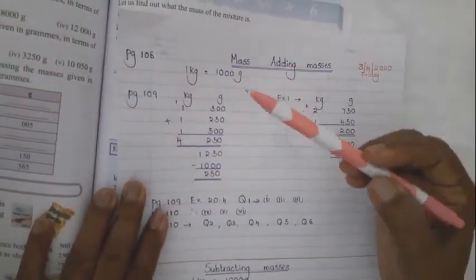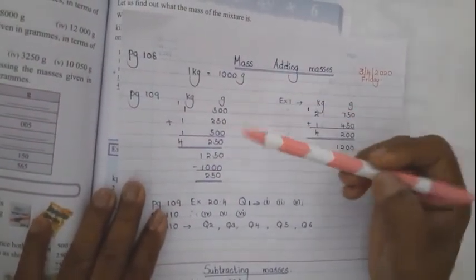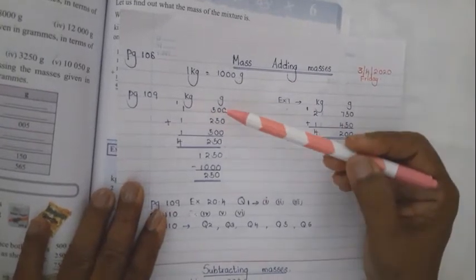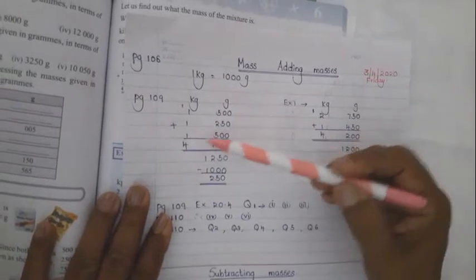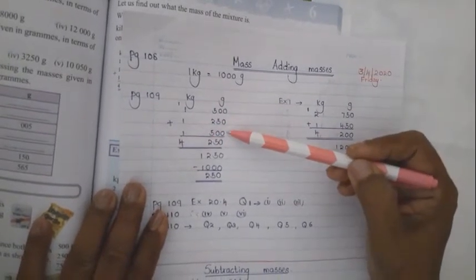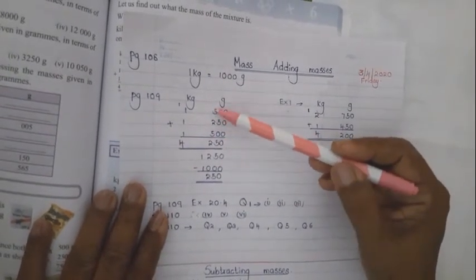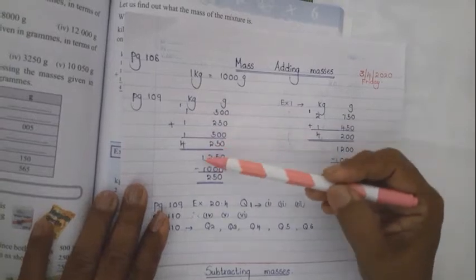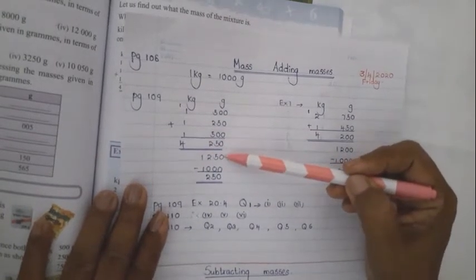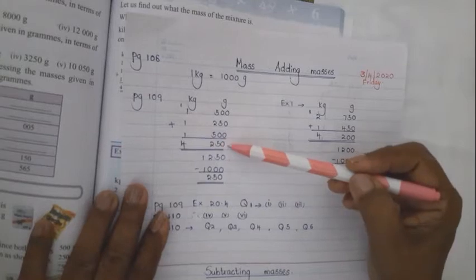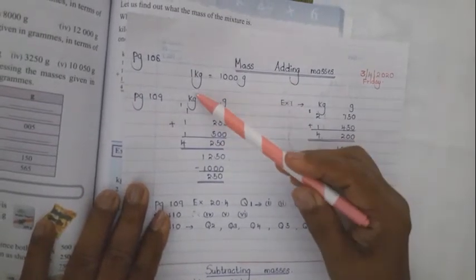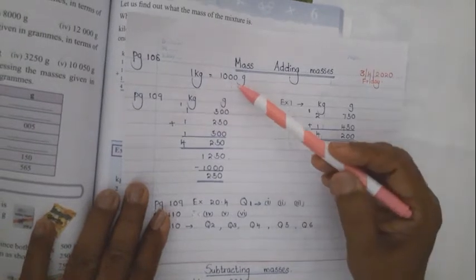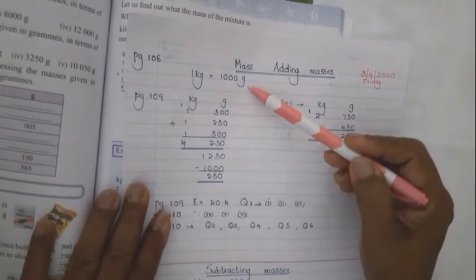Then the next example, page 109: 1 kilogram 500 grams, 1 kilogram 250 grams, 1 kilogram 500 grams. When you add grams, you get 1250 grams. You can't write 1250 grams in the grams column. Why? 1 kilogram equals 1000 grams.